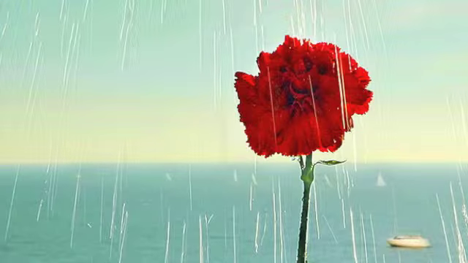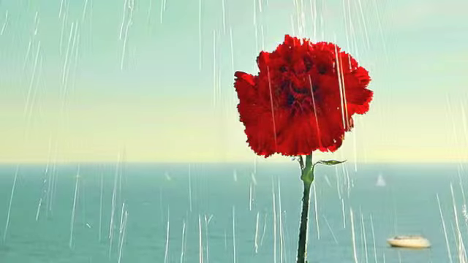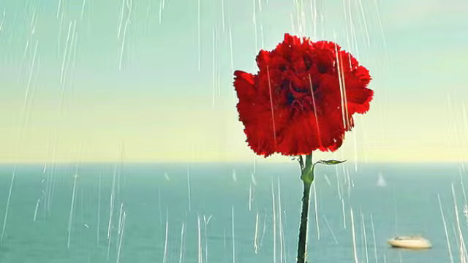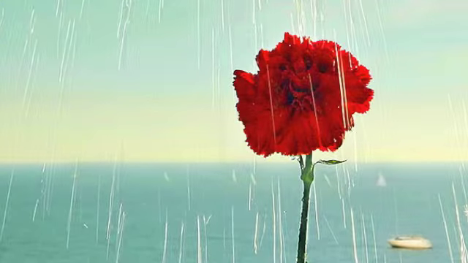This image of a blossom flower represents Jane. However, the rain comes to signify that although she was strong-willed, she encountered many difficulties growing up.